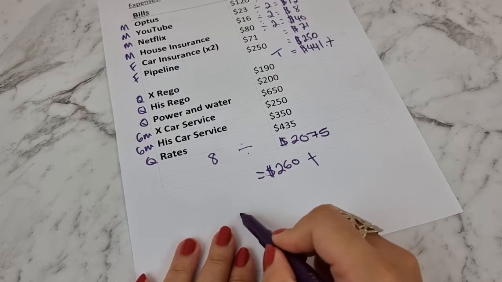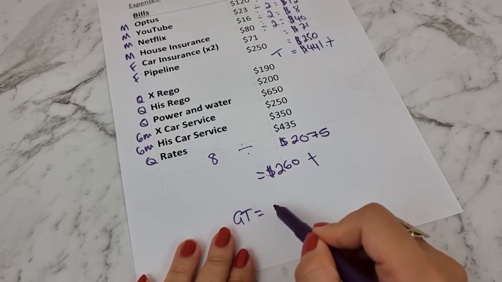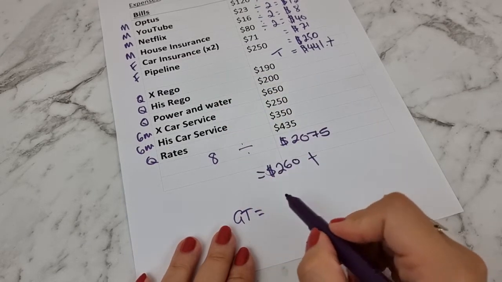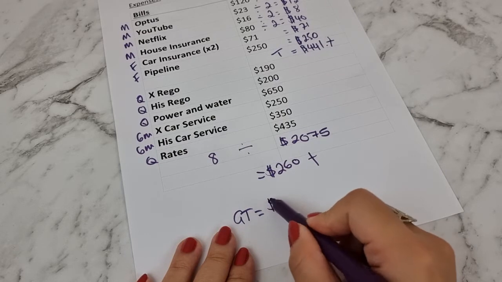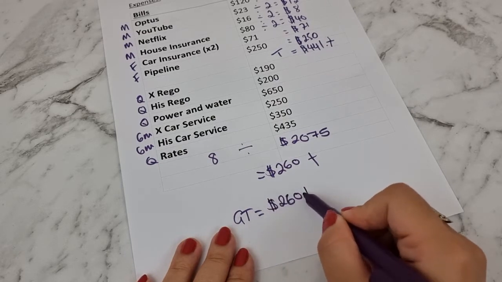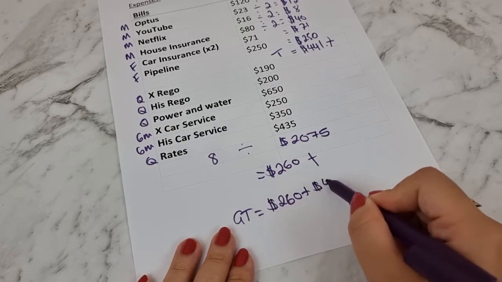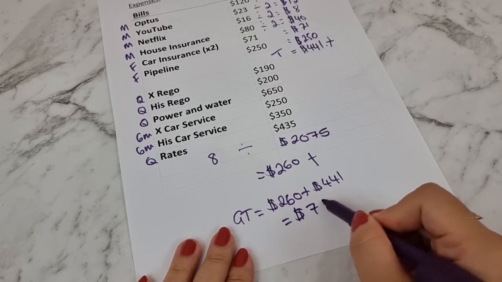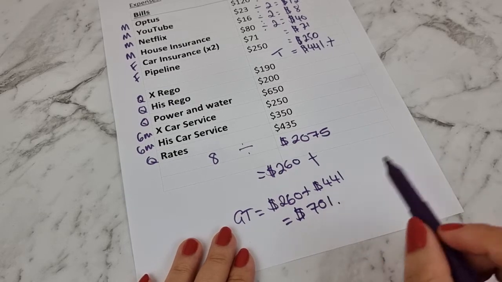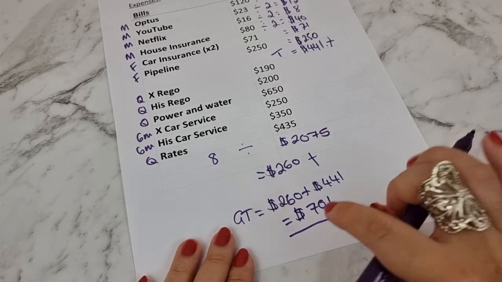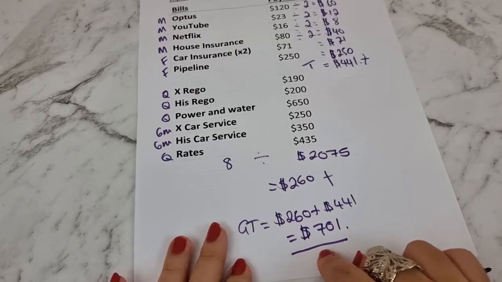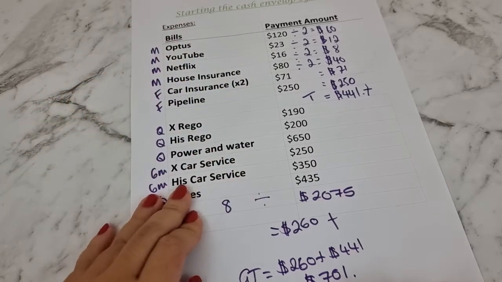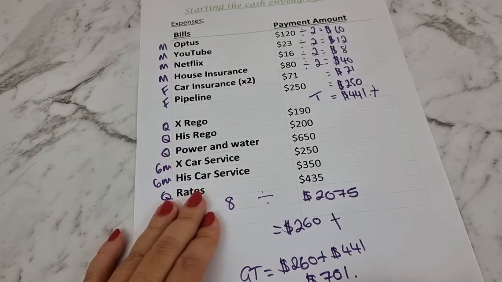So the grand total to stuff my envelopes every fortnight for these allocated bills is going to be 260 plus 441 equals $701. So I need to allocate from my paychecks this amount so I can cover all of this every fortnight and get them stuffed.